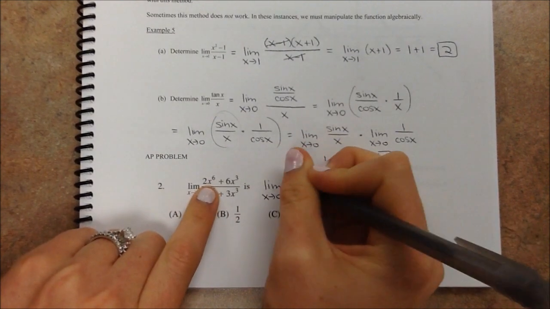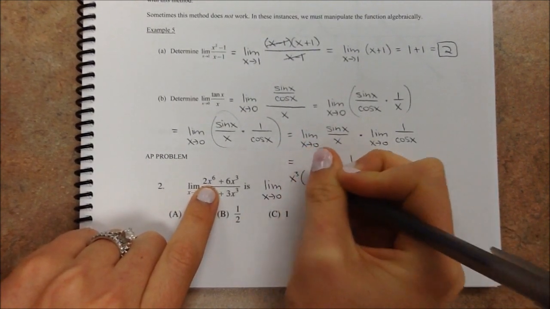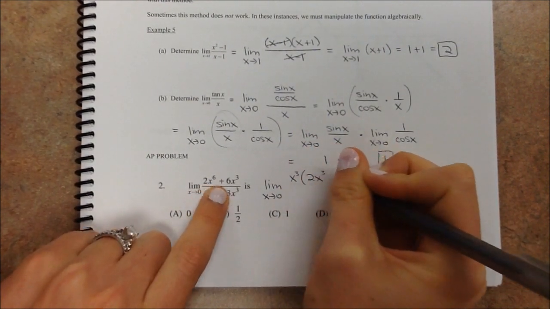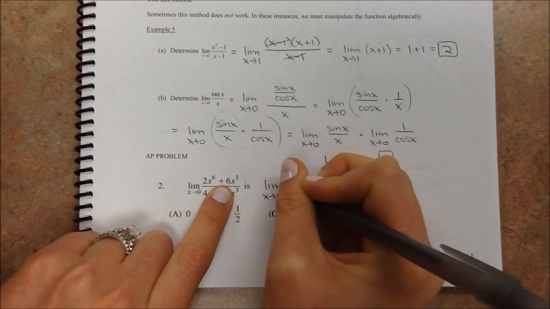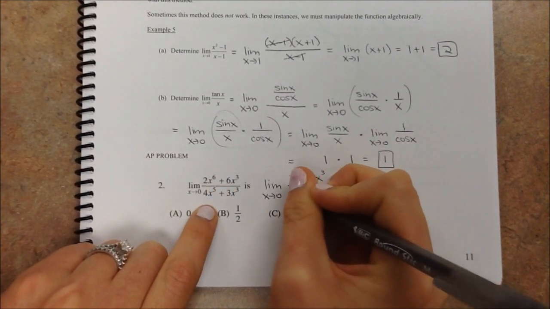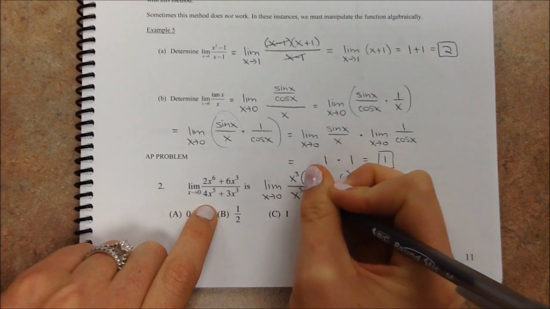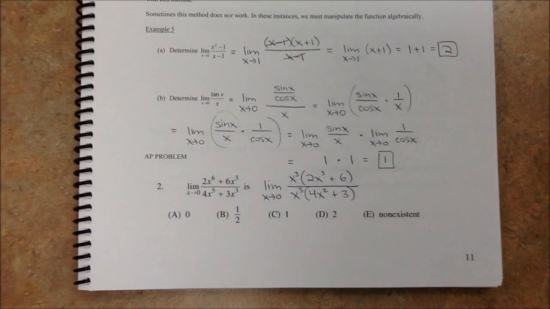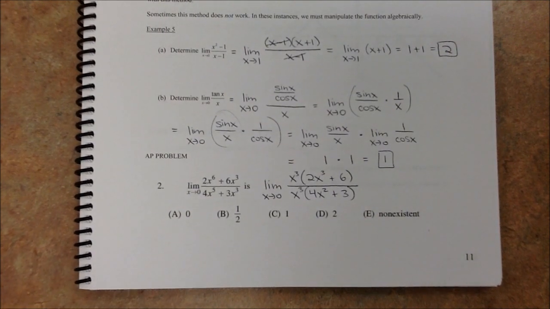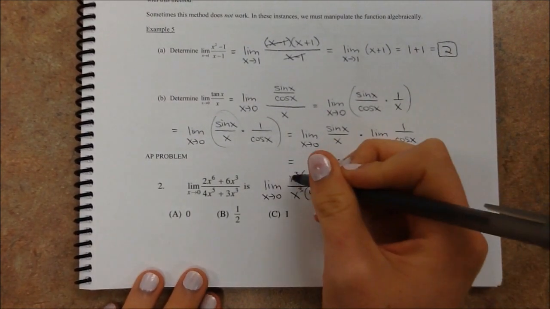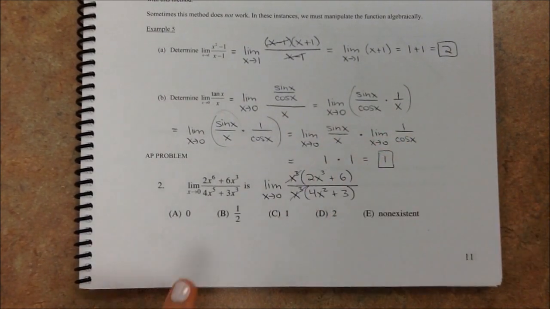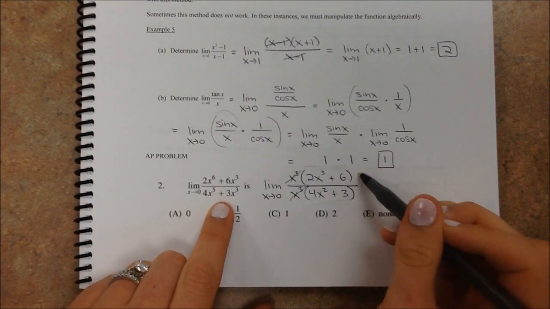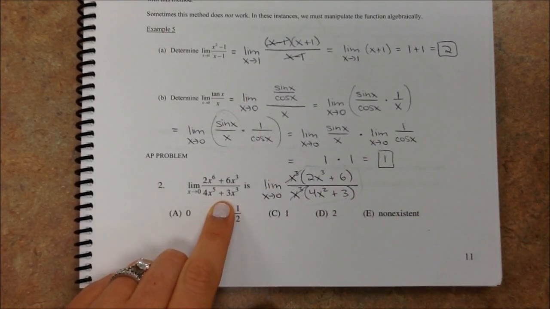So see this, I can factor out an x cubed, and I'll have 2x cubed plus just a 6. And then here I can also factor out an x cubed. So I'll have a 4x squared, and then here there would just be a 3. So remember why I told you to keep writing the limit clause over and over again, because these will cancel, but it doesn't mean that this function is equal to this function. It means their limits are equal.